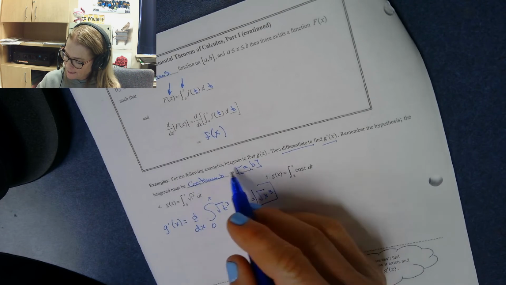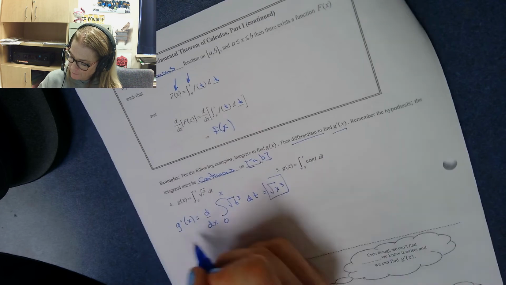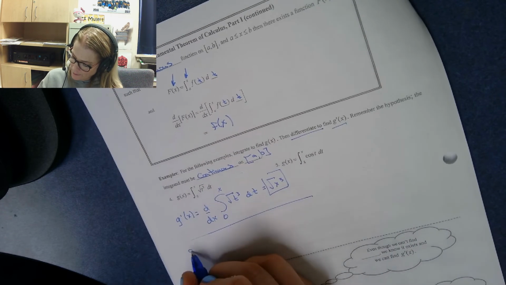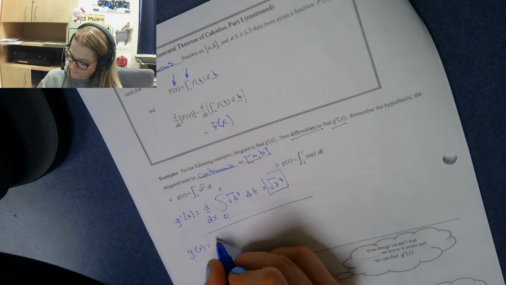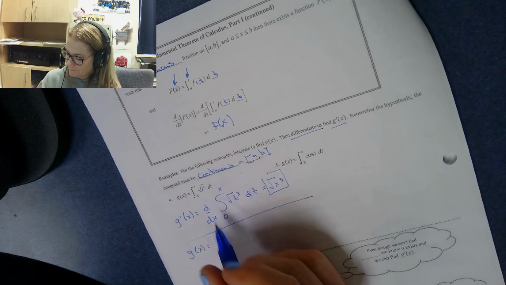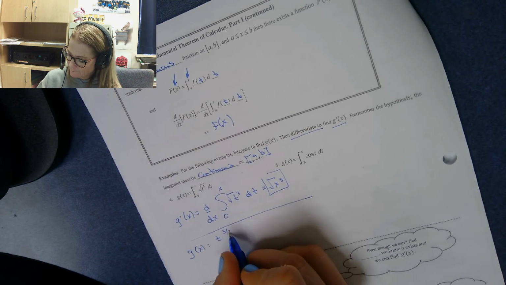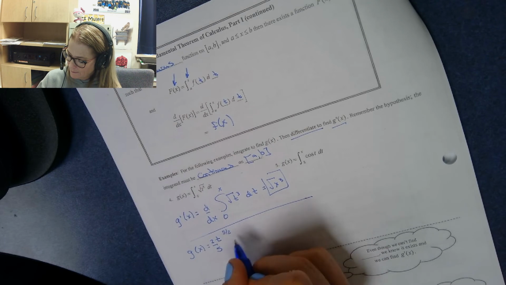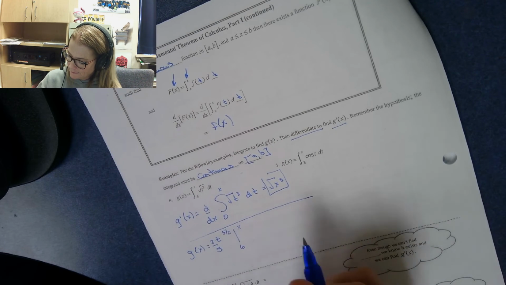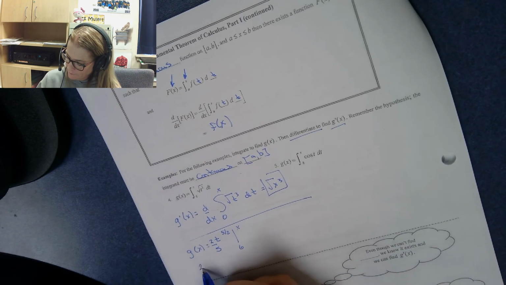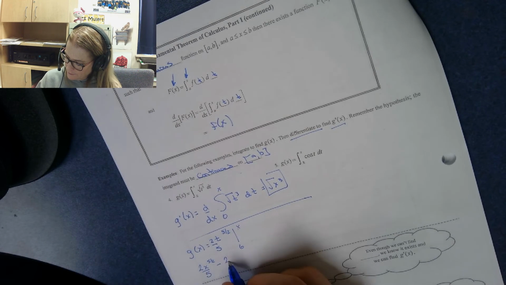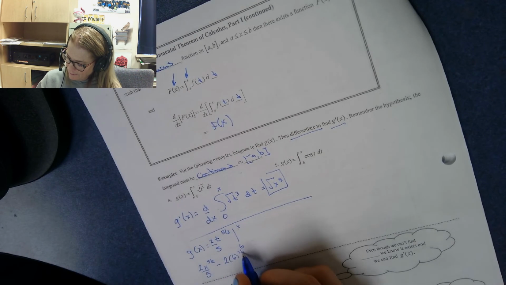But it does say integrate to find g and then differentiate, so let's do what we're told. So g of x will equal, that's 3 over 2, right? So we raise the power and reciprocate it, evaluating from 6 to x. We get 2x to the 5 halves over 5 minus 2 times 6 to the 5 halves over 5.